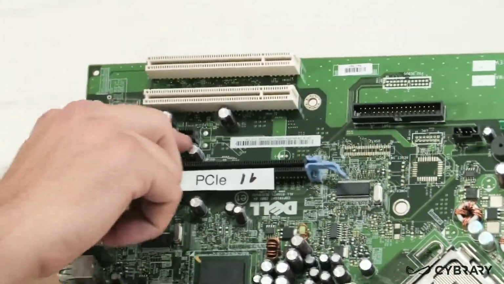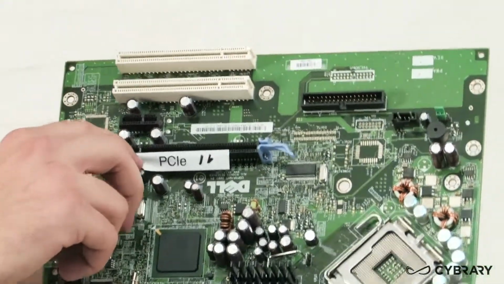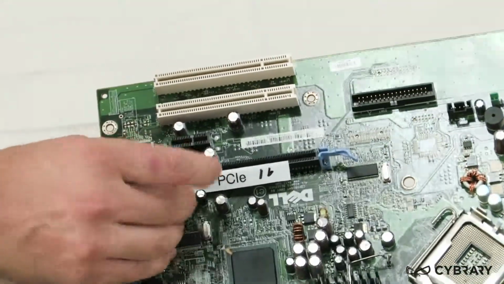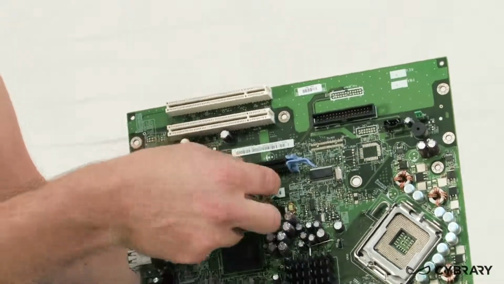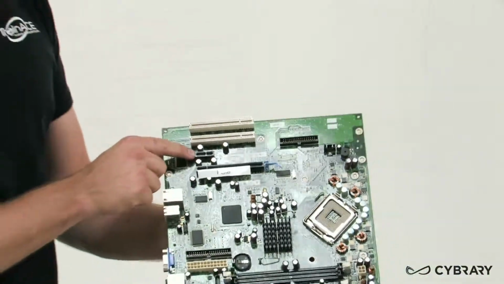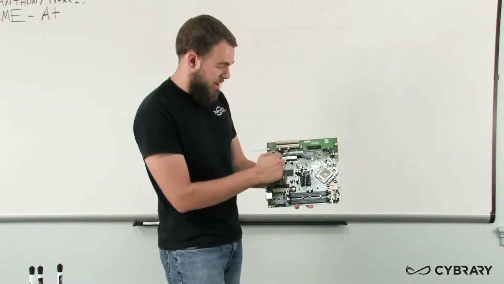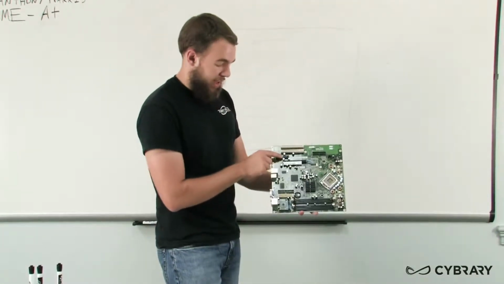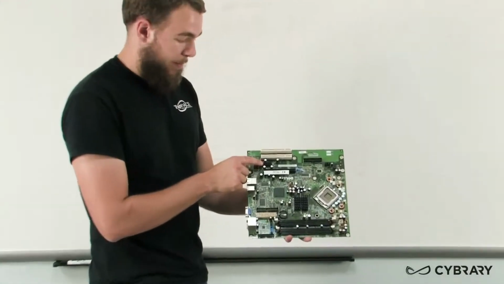So the X1 versus the X16 is going to be 16 times more bandwidth going across this slot than across the X1 slot. As you can see, the X16 is much longer, whereas the X1 is just a small slot that we have here.